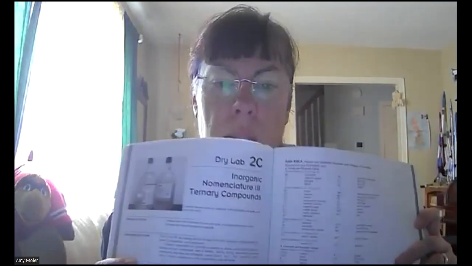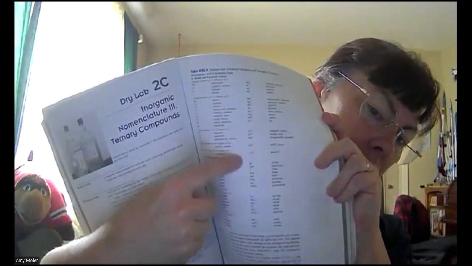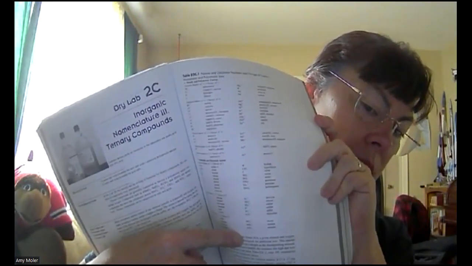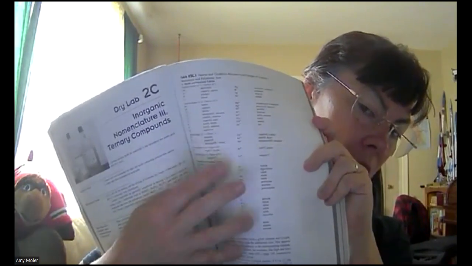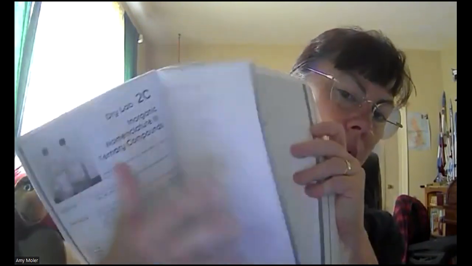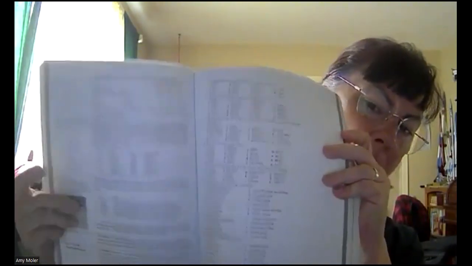So the other portion of the lab is 2C. Okay, this has an extensive polyatomic table, much more than your textbook has, here on this page facing the 2C. It also has more information on the back of the page here and questions here. All right, so now I need to do a screen share as I talk about how your answer key is going to look.